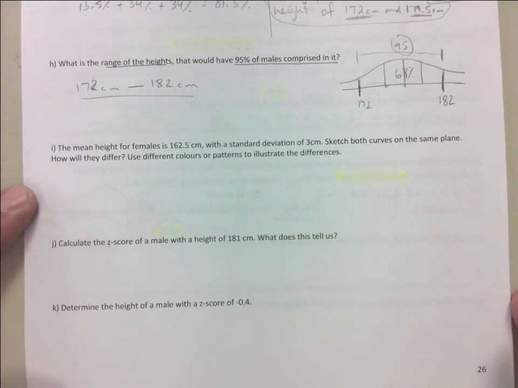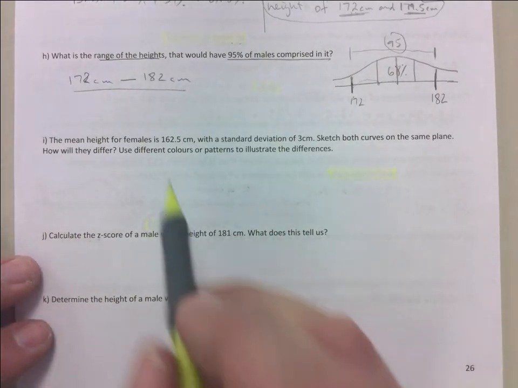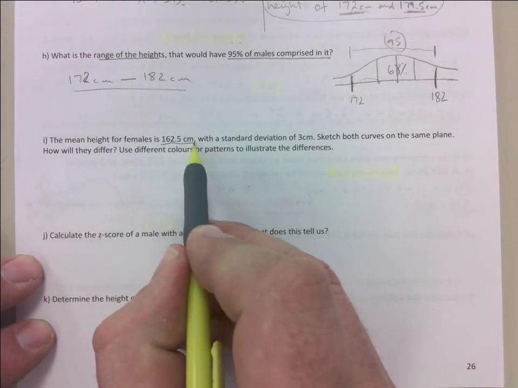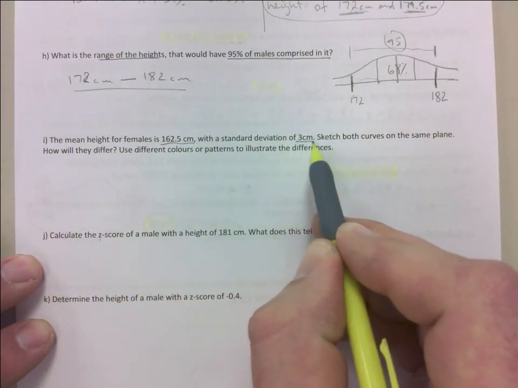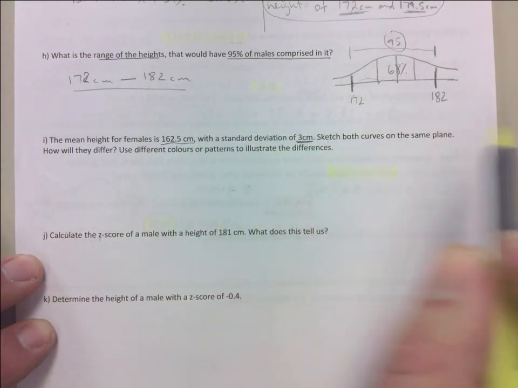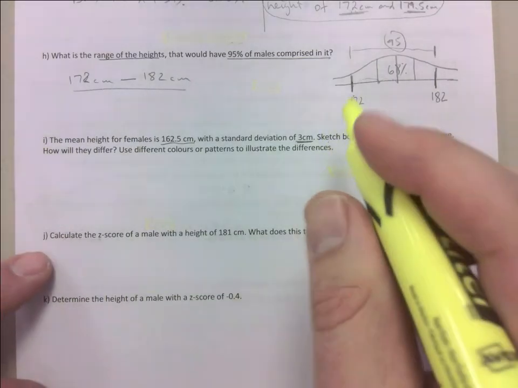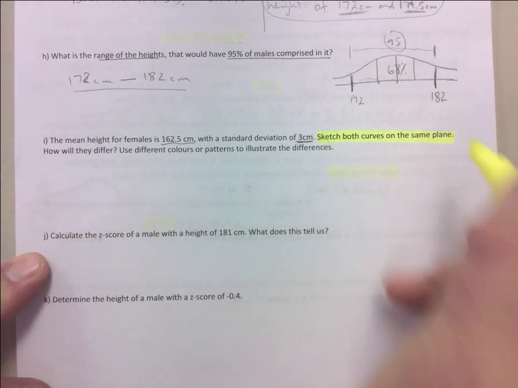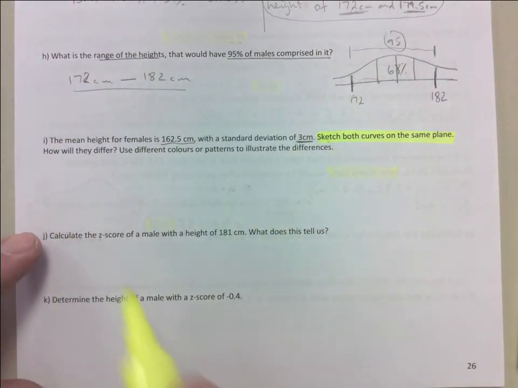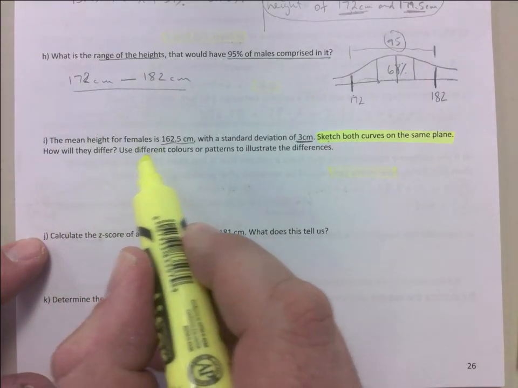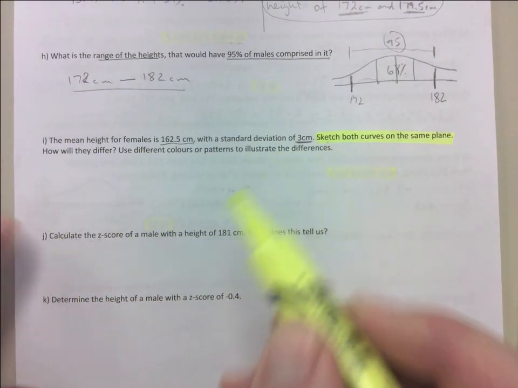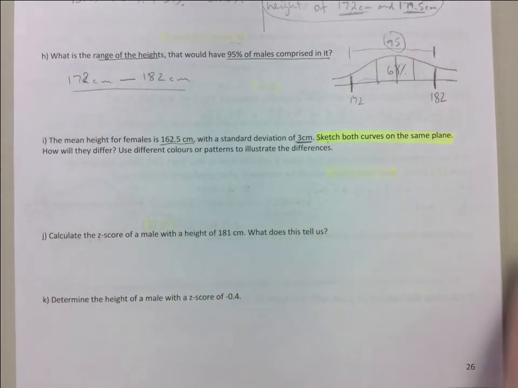Next, the mean height of females is 162.5 centimeters, right? Standard deviation of 3. Sketch both curves. This is one thing that I talked about yesterday, okay? Sketch both curves on the same plane. How will they differ? Use different colors or patterns to illustrate the differences.